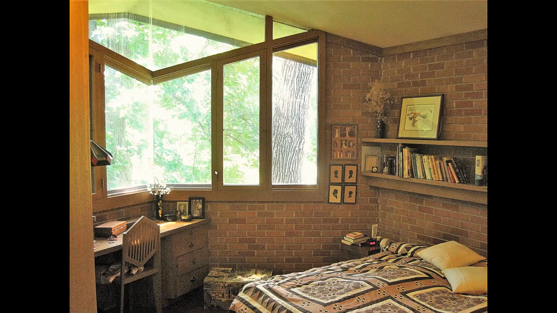This is the primary bedroom area. So again, you see that exterior wall material come to the interior. You see this expansive window at the corner. Again, the walls of the house conforming to the grid, to the module of the home. And again, that angled window frame, providing shapes that provide continuity to the geometry of the design.